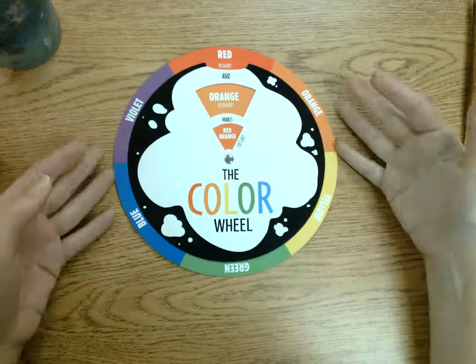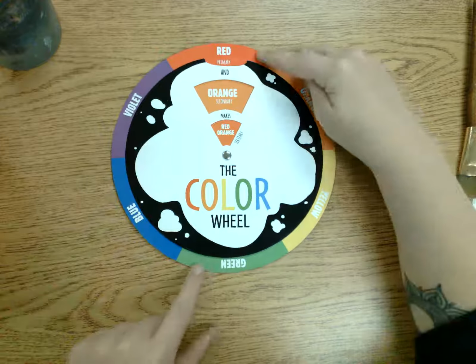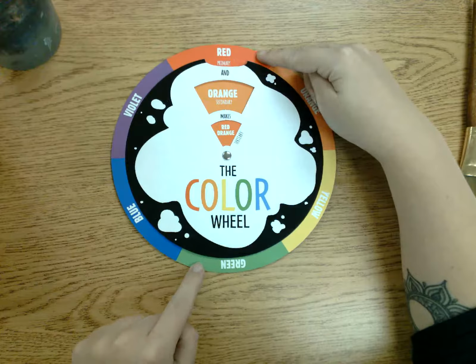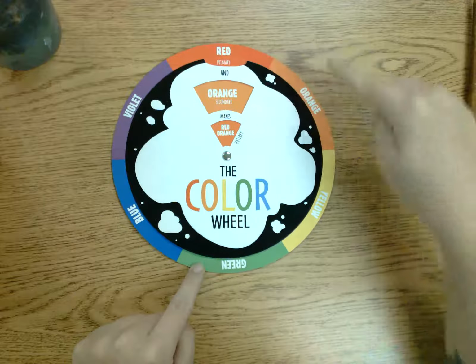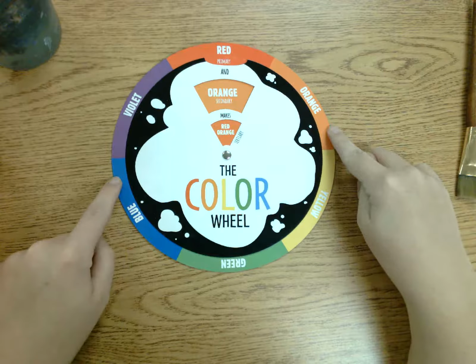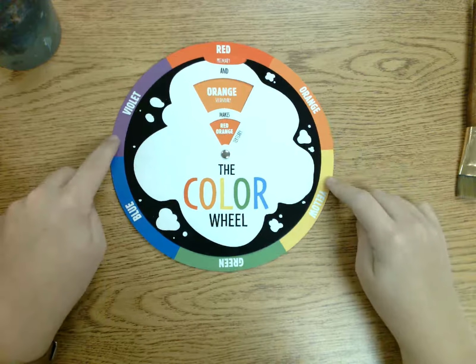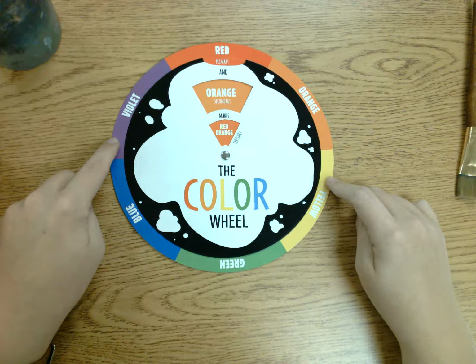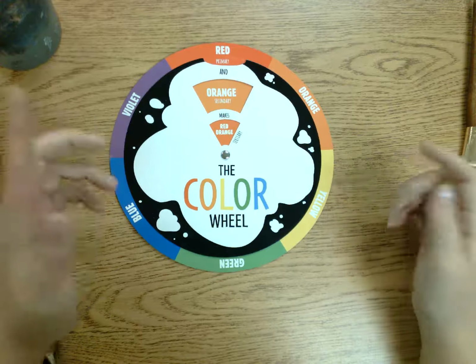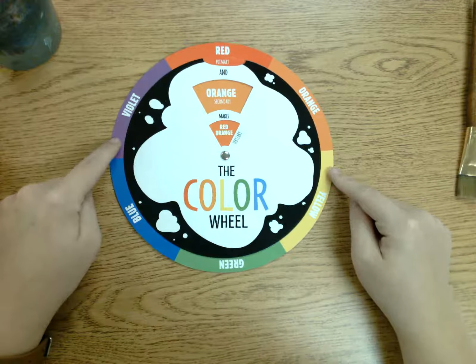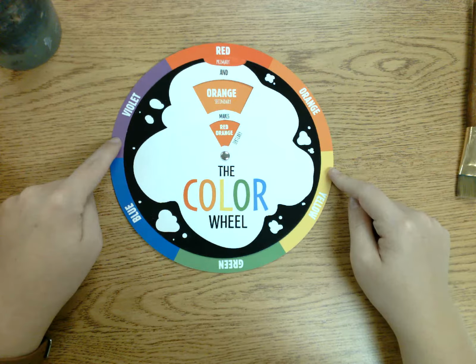And a quick, easy way that I remember these is that red and green are complementary colors, and they're also Christmas colors. Orange and blue are complementary colors, but they're also OKC Thunder colors. And yellow and violet are complementary colors, but they are also the Lakers colors, right? And I'm not a big basketball fan. That's just how I remember it. Okay, so that might be an easy way for you.